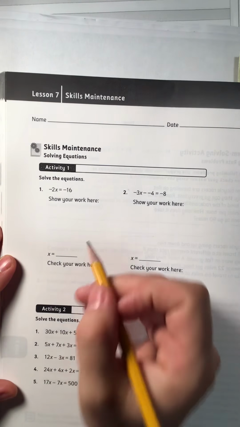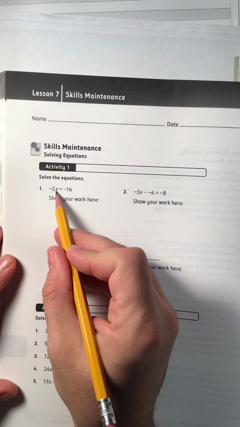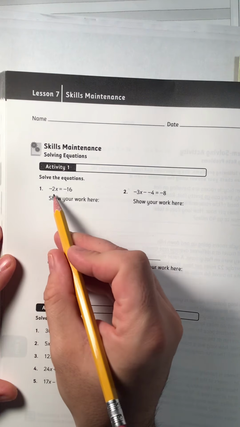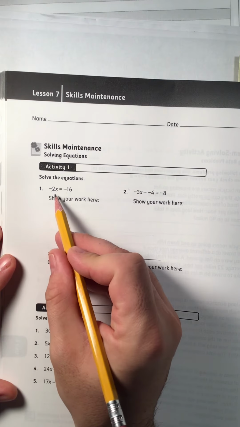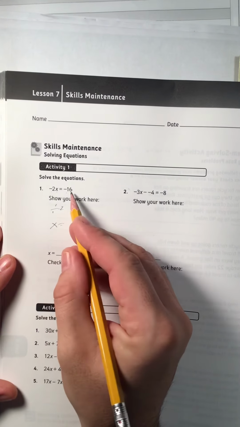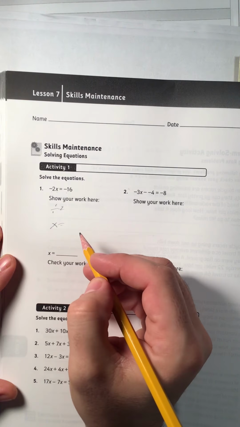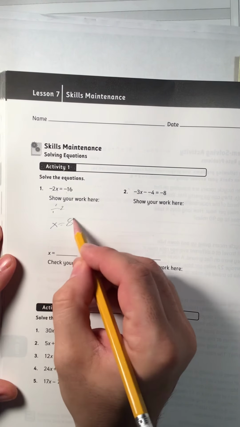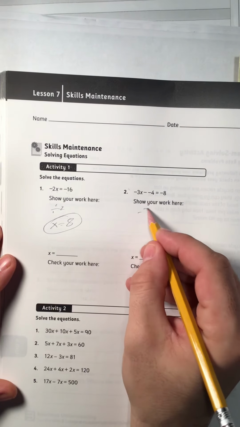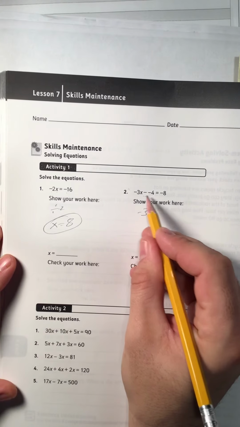Okay, the first one, -2 times what is -16? Maybe you can see it. If not, you do the opposite of times -2, you divide by -2, and you get x equals, what is -16 divided by -2? +8.